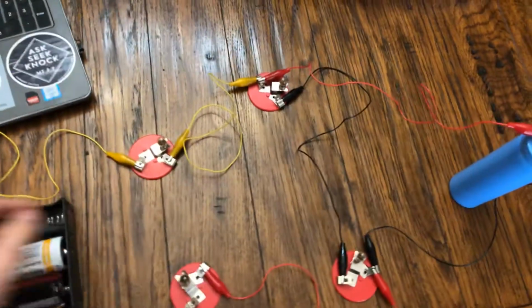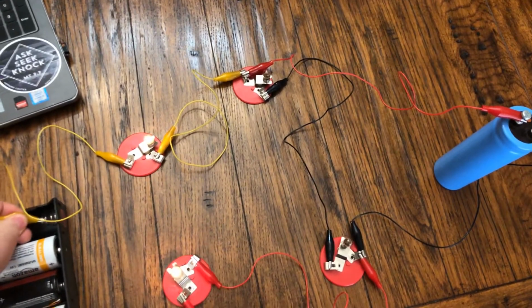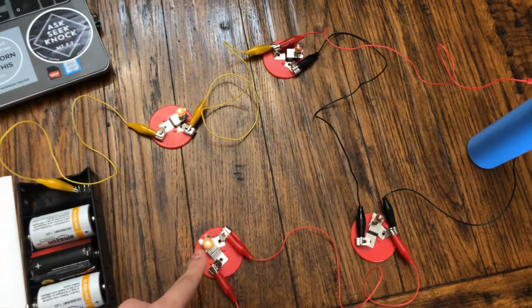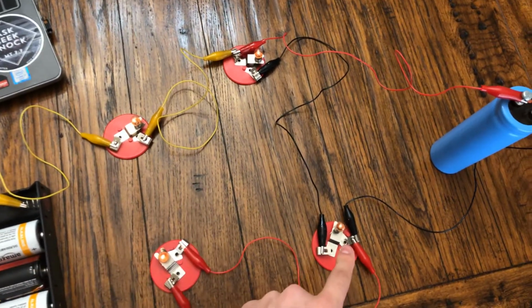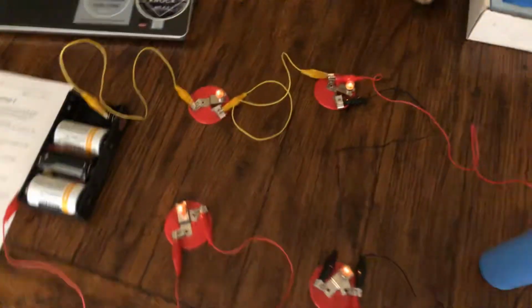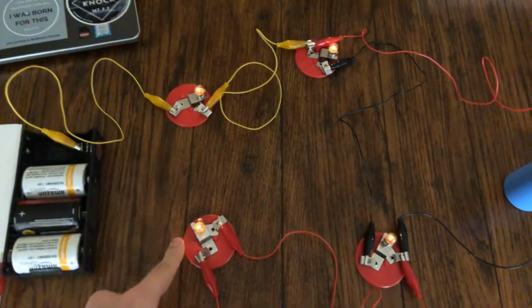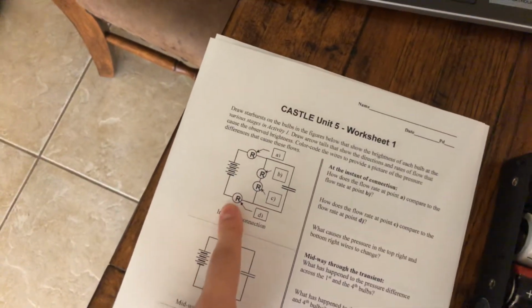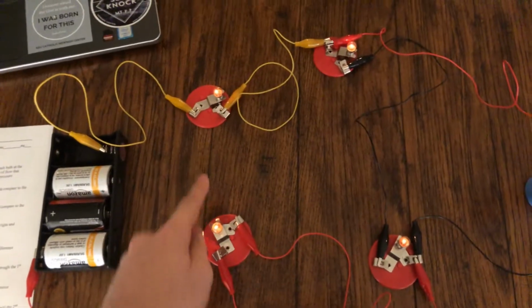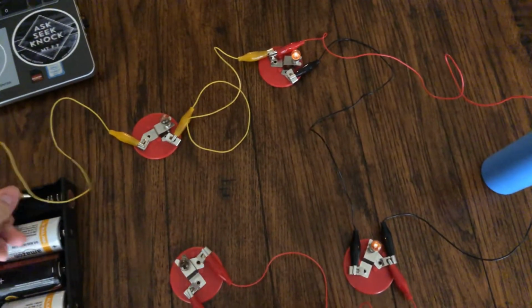And then some charge moves around so that what we see is that at first, these first 2 bulbs light, but these ones don't. And then as the time goes on, I'm going to turn my light off and see if that helps a bit. As the time goes on, those first 2 bulbs, bulbs 1 and 4, or on worksheet 1, they're listed as A and D, get dimmer while these 2 get brighter. We'll watch that again.